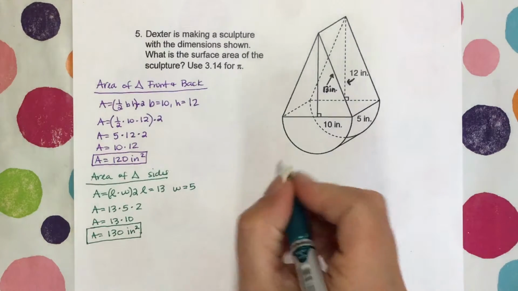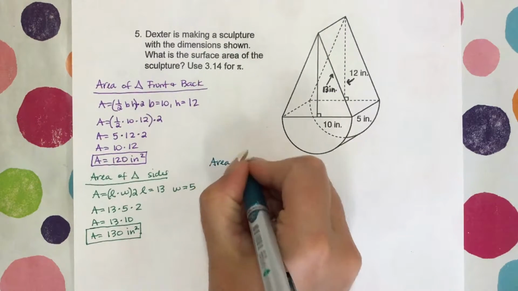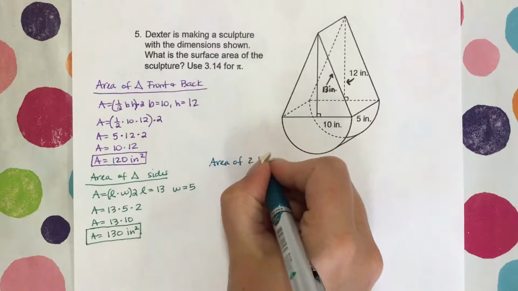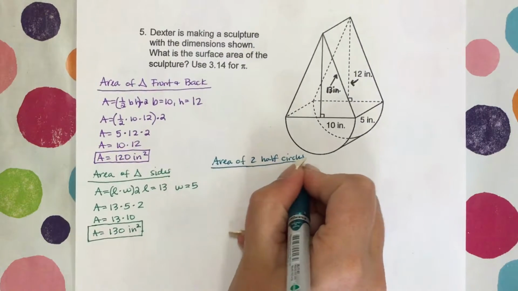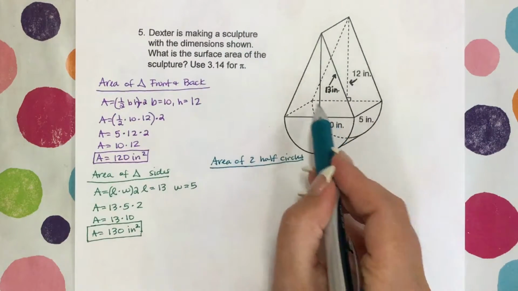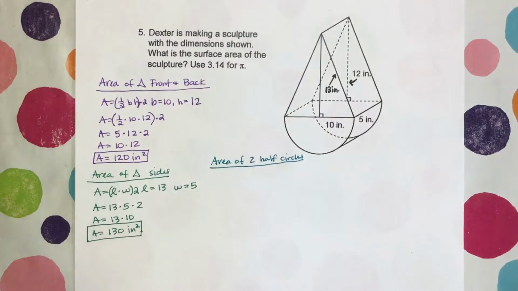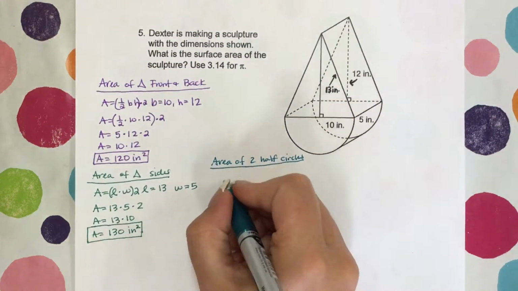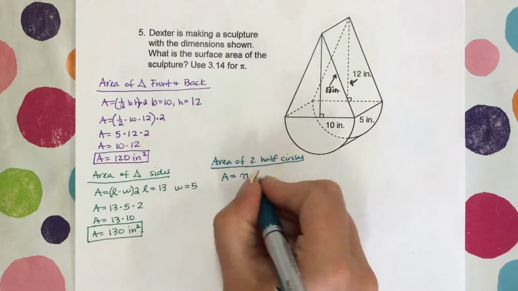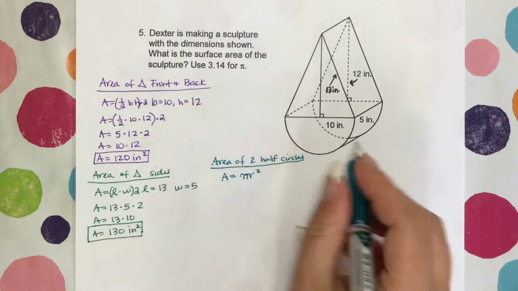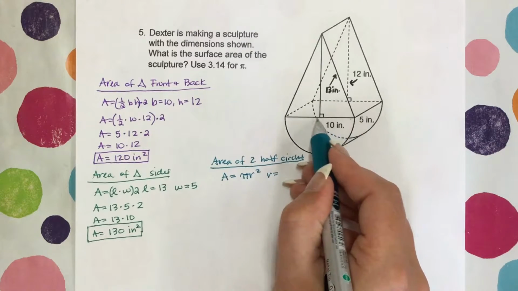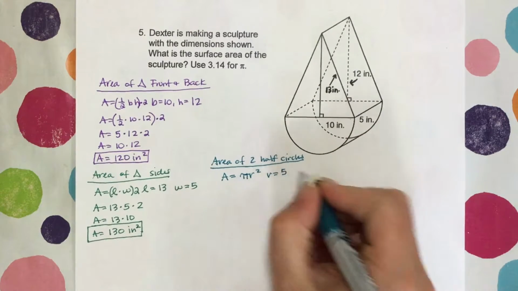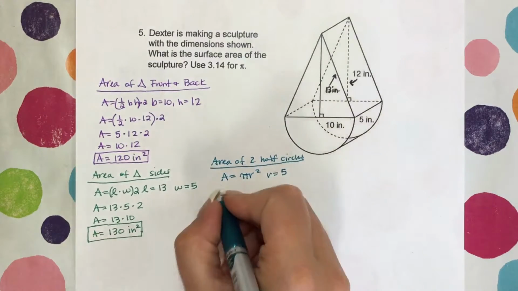So the area of 2 half circles. Okay, so the great thing about having one half circle and another half circle, which are identical, means that we're just finding the area. A half and a half is equal to 1. So we're really just finding the area of one circle. So area equals pi r squared. And our radius is going to be, this is the diameter, that's 10. So our radius is going to be half of 10, which would be 5. And we just go ahead and substitute that into our formula.